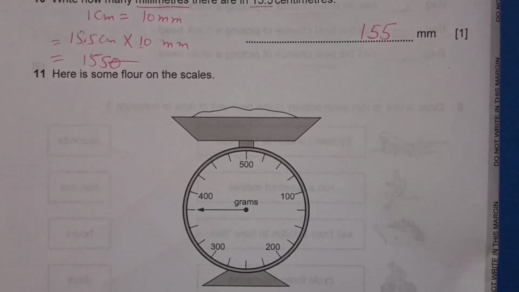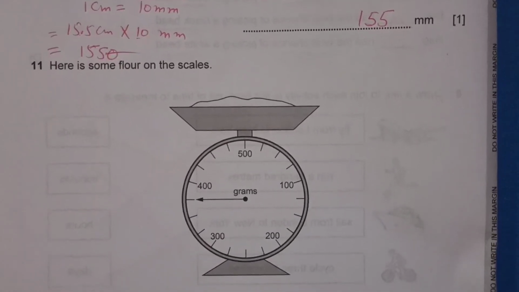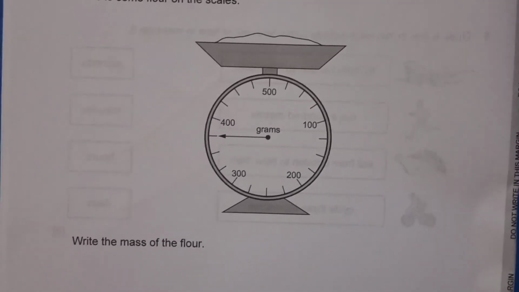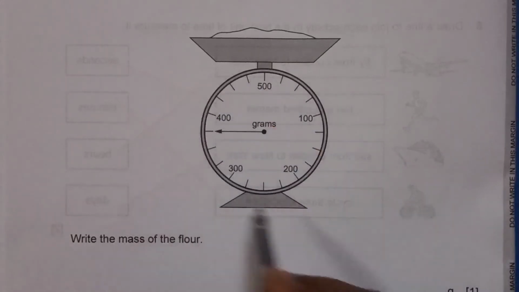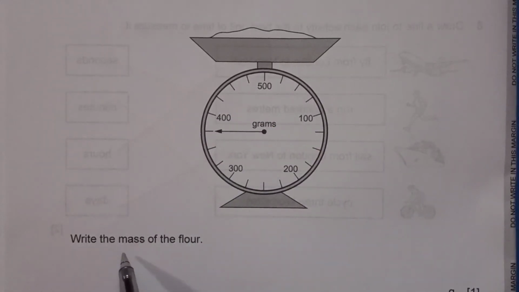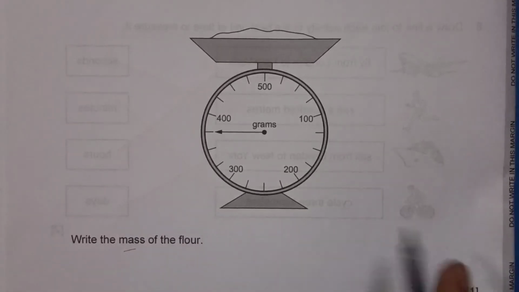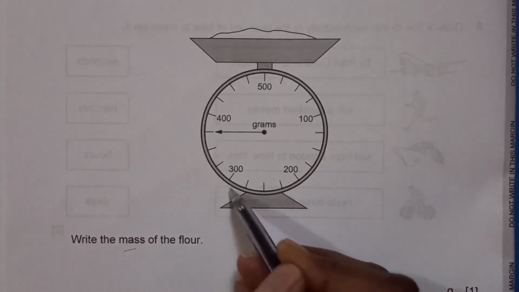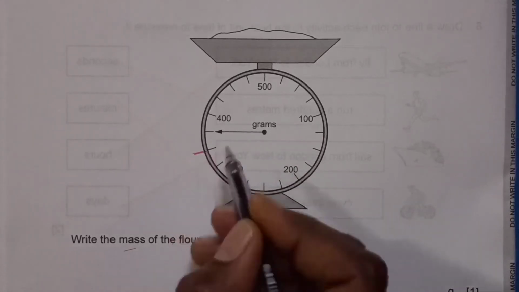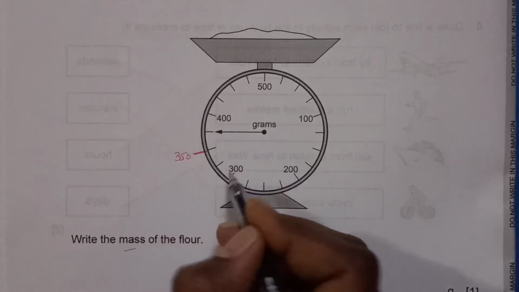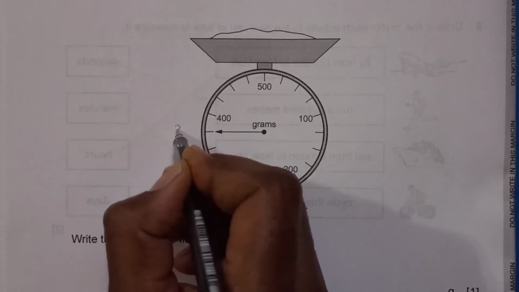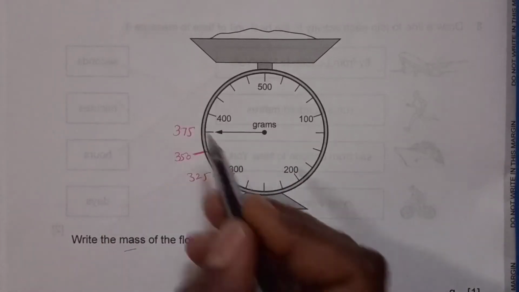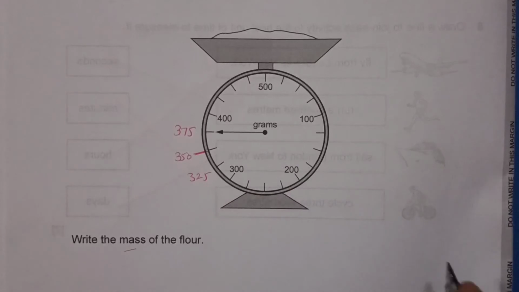Here is some flour on the scale. So we are given this scale here, you can see this one. Write the mass of the flour. So we need to write down the mass. If you can see, this is going 100, 200, 300, 400. So in the middle here it will be 350. That means there are 4 sections. So this will be 325, then 375, and the next one is 400. So the weight here is 375.